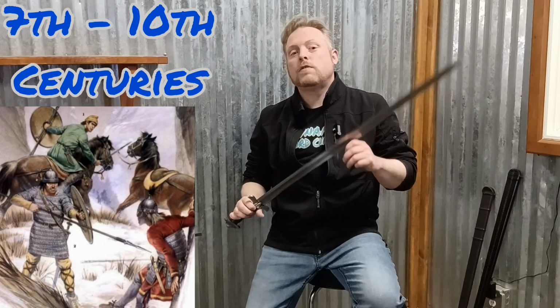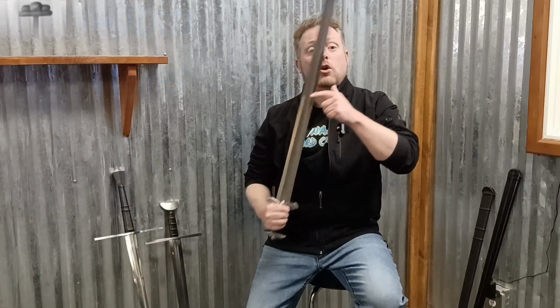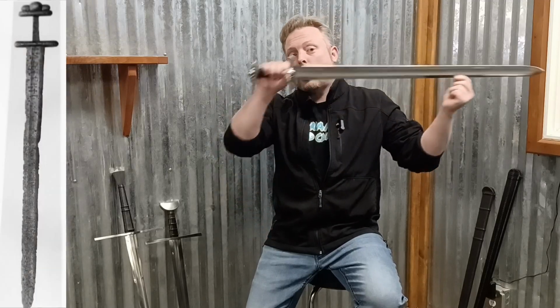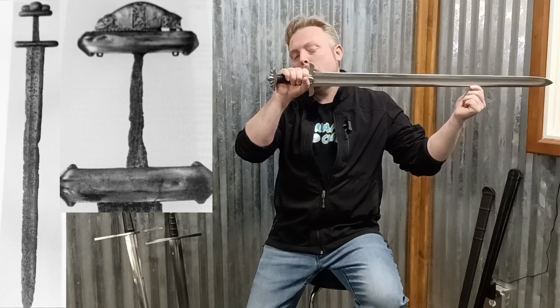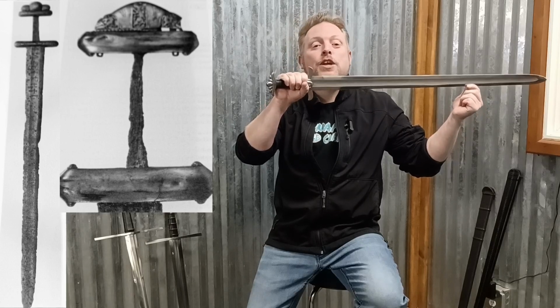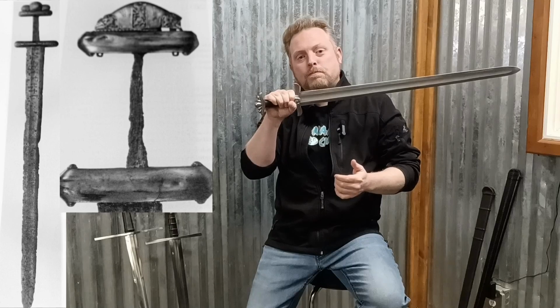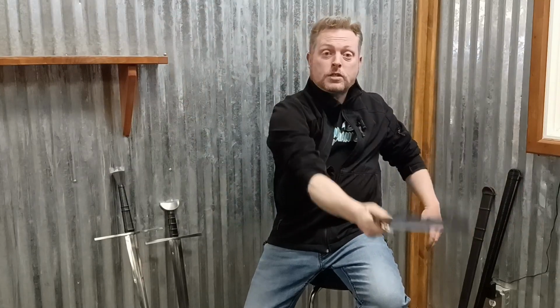Now, these swords featured broad, parallel blades, flattened cross-section with complex or compact hilts featuring a lower and upper guard. Now, the primary use of these swords was to cut, and they were used with a shield for defense.